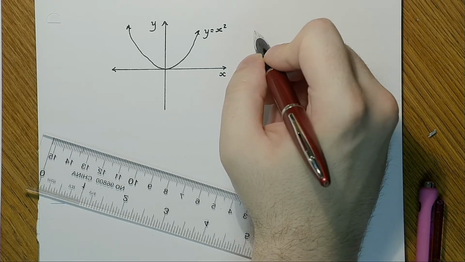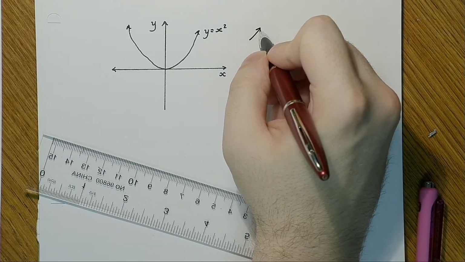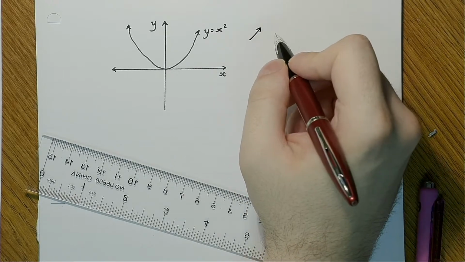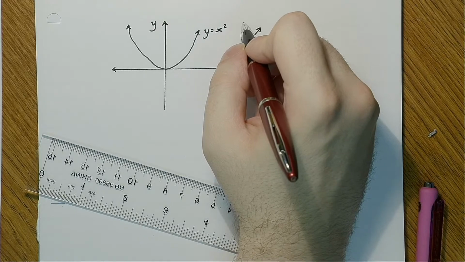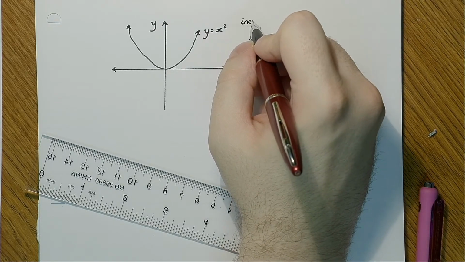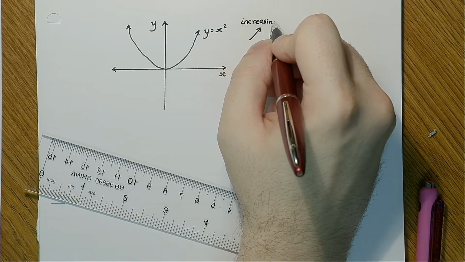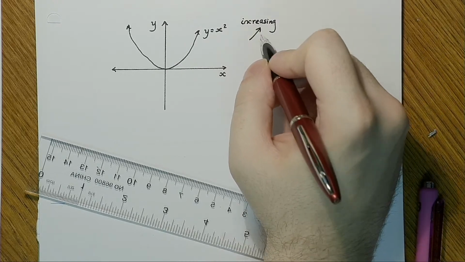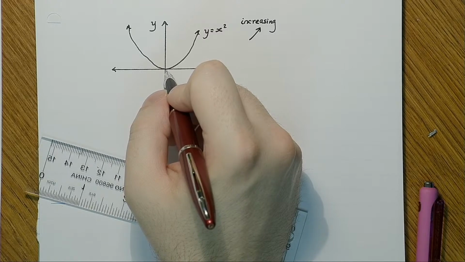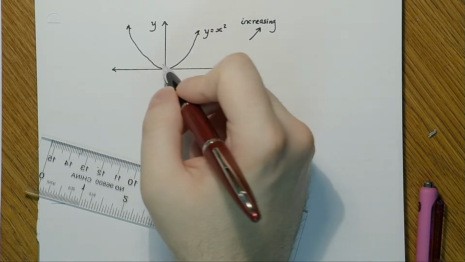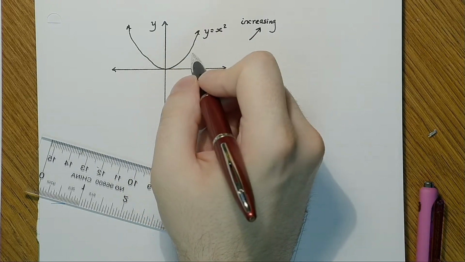So if we have the increasing, where is the interval where it's increasing? Again, that's my little symbol for increasing. Well, we can see that it's on the interval, not including 0, because at 0 it's not increasing. It's actually switching from decreasing to increasing.